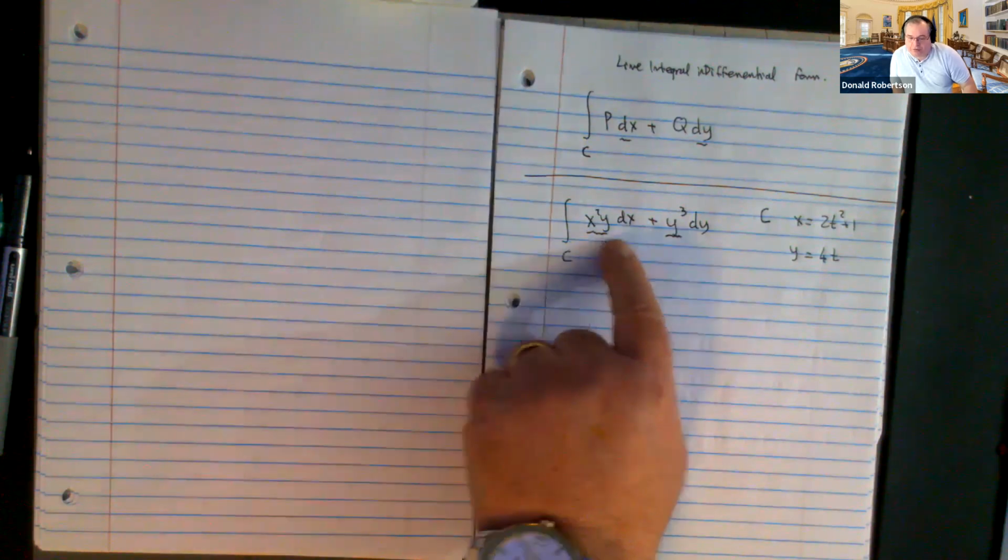And over C, we are told that C is in parametric form again, x is 2t squared plus 1, and y is 4t. Oh, and you need to know what t is. So t was from 0 to 1, right?